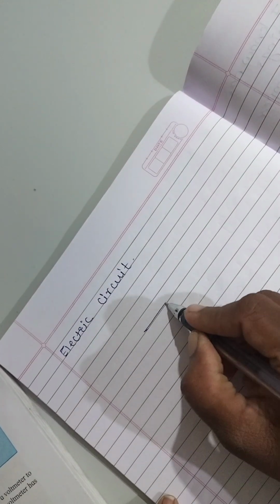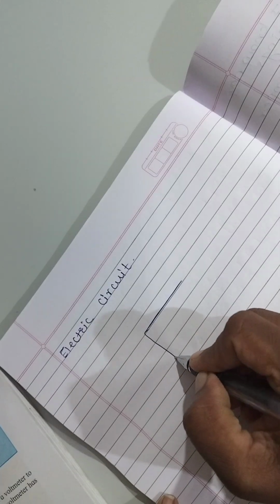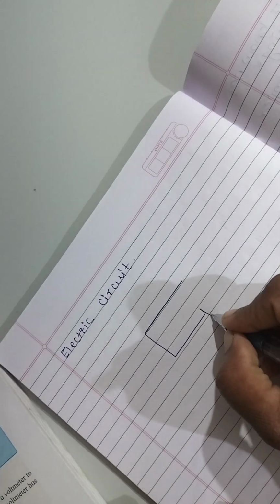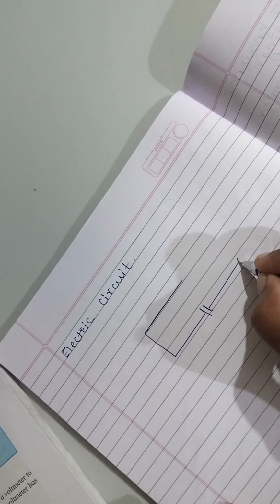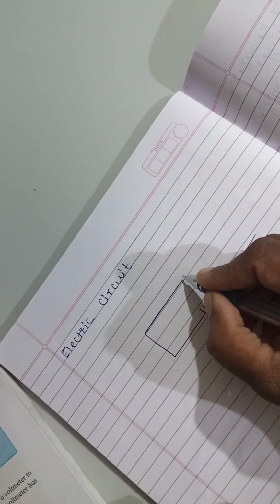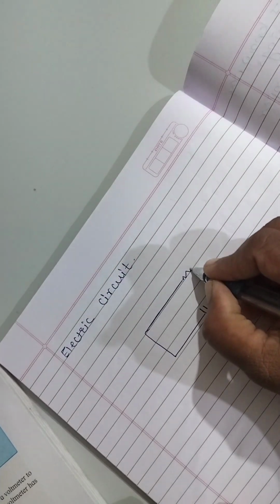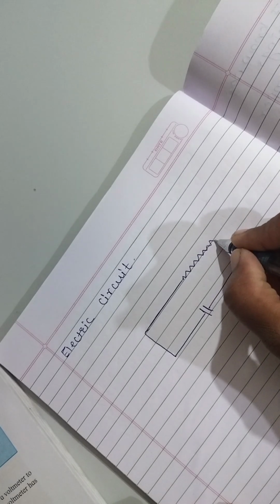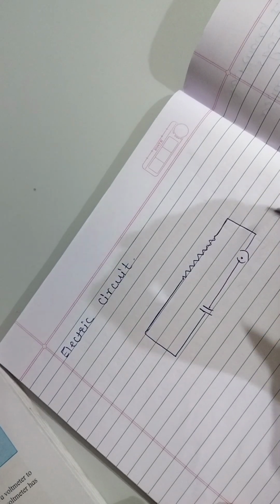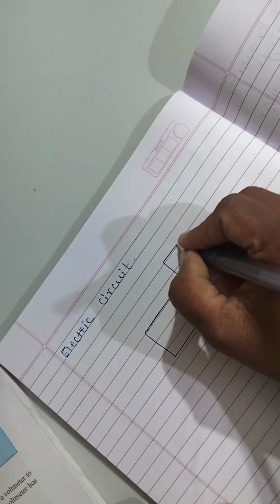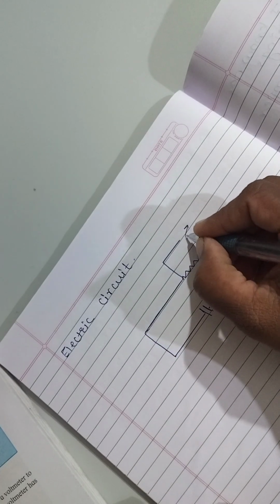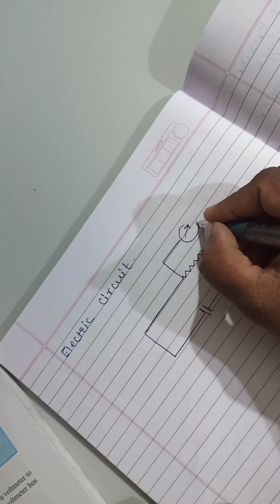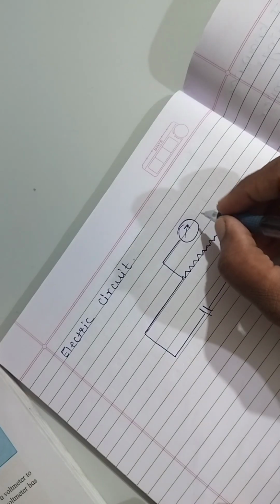First, take this conducting wire, arrange it to the battery, keep one key inside it, then arrange one resistance, and to check or to monitor resistance, we are arranging here a voltmeter.